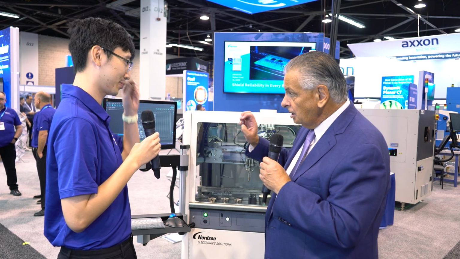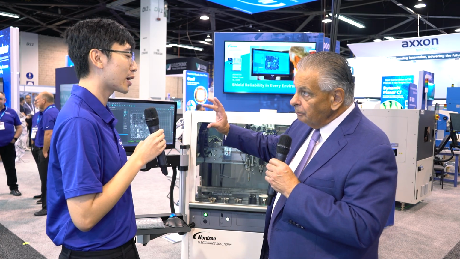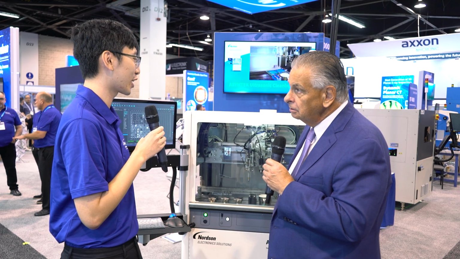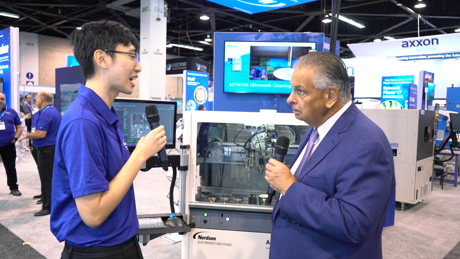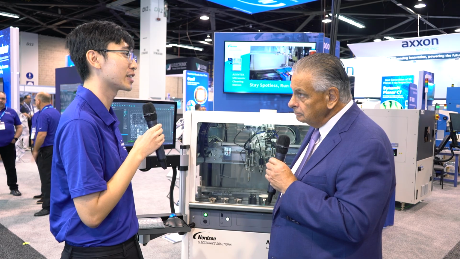So they can see if they're actually getting full coverage on a tall component. It's really to make sure we're not going to crash into anything, and you can see how the coding will interact with taller components that you couldn't detect on a 2D view.